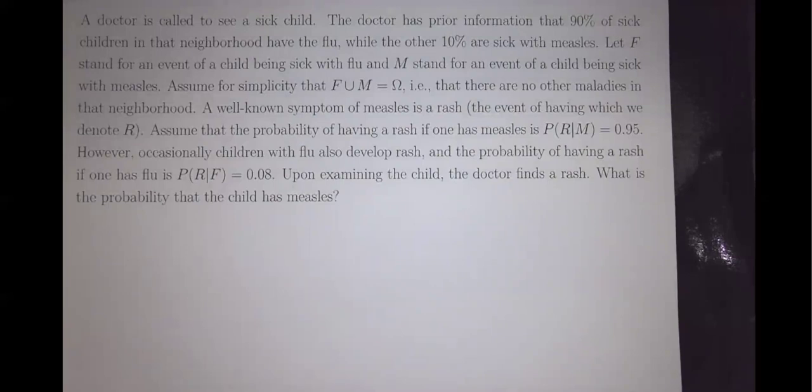However, occasionally children with the flu get a rash as well. And the probability of having a rash if you have the flu is 8%. When we examine a child, the doctor finds a rash. What is the probability that the child has measles?